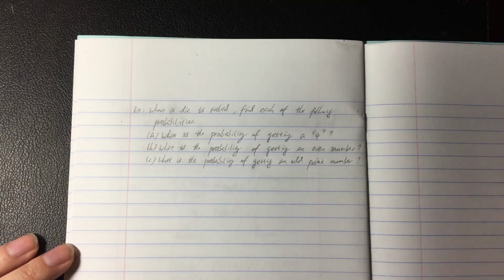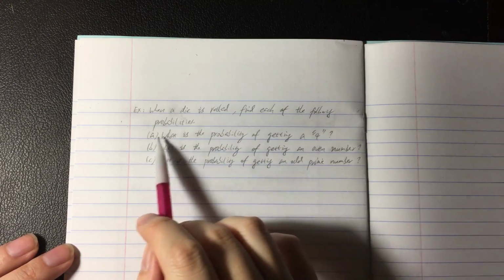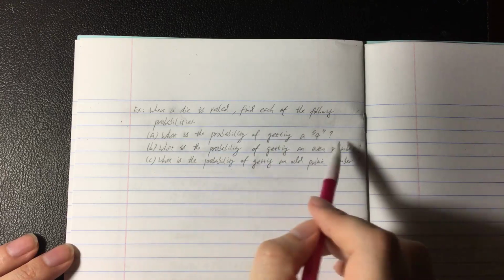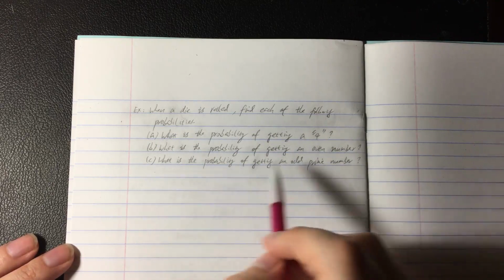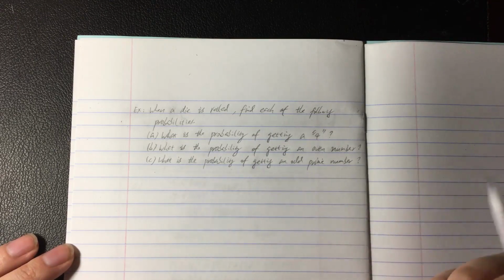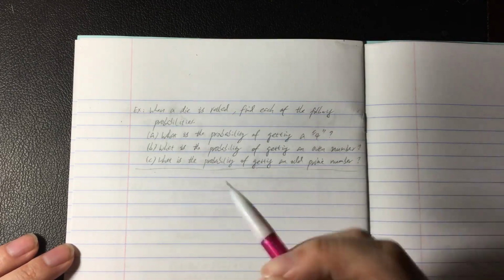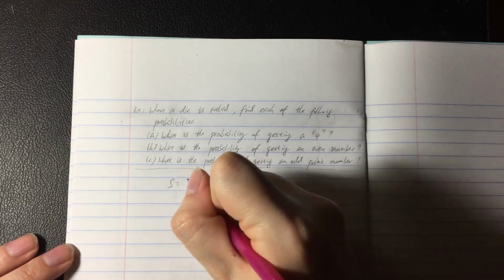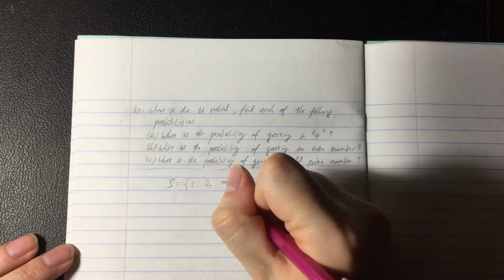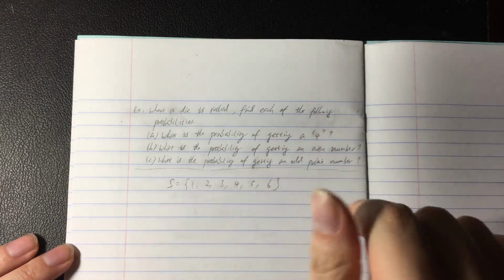Next, let's use this new formula to find the following probabilities. When a die is rolled, find each of the following probabilities. Part A, what's the probability of getting a 4? Part B, what's the probability of getting an even number? Part C, what's the probability of getting an odd prime number? Let's find a sample space first. When a die is rolled, the set of possible outcomes is 1, 2, 3, 4, 5, 6. That's the sample space.